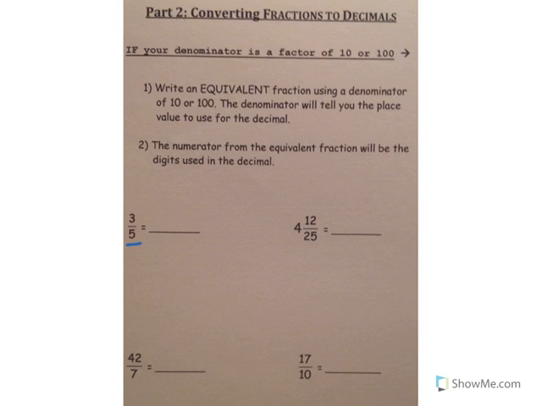Here I have 3/5. Well, I need to write an equivalent fraction using a denominator of 10 or 100. I know that if I multiply 5 by 2, I get 10. Whatever I do to the denominator, I have to do to the numerator. So I multiply the 3 by 2, and I get 6. So an equivalent fraction with a denominator of 10 is 6/10. And I can write that as a decimal by putting the 6 in the tenths place.